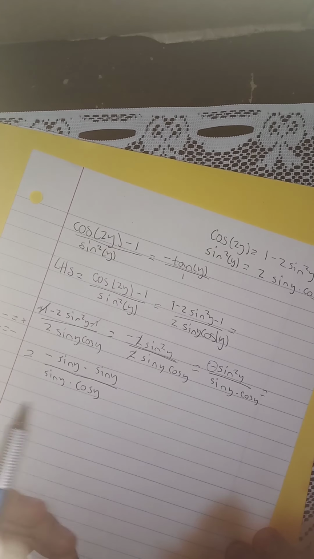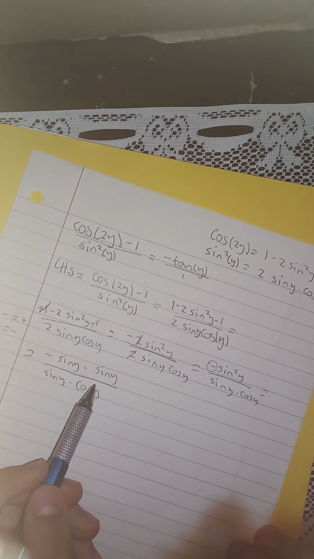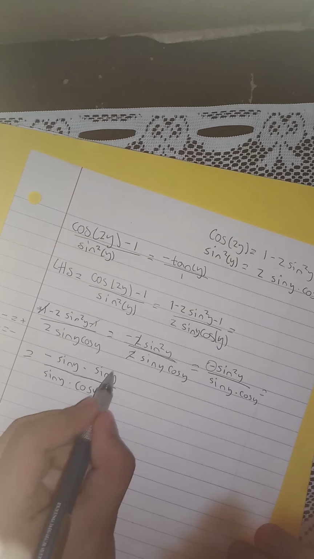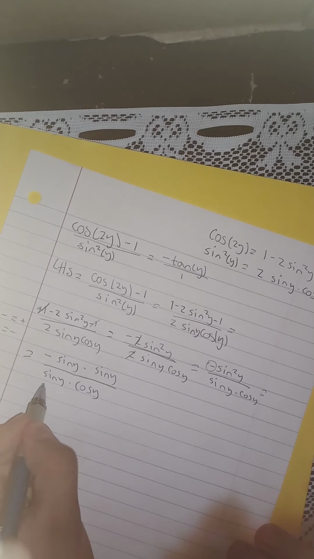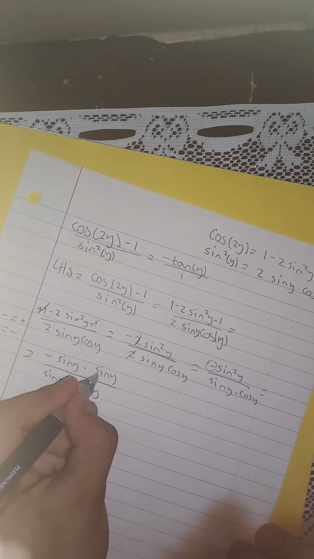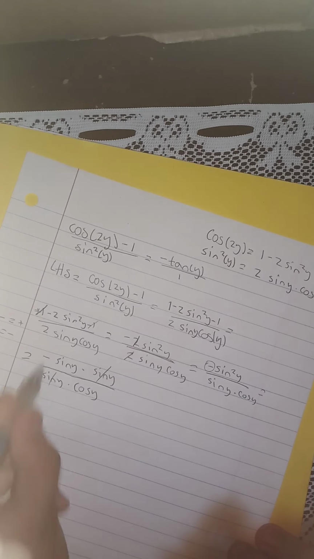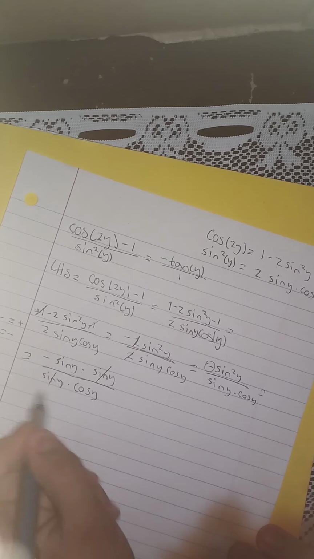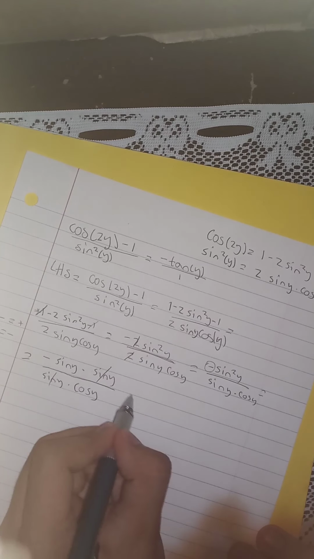So right now we know that we can cross out the sines, because sine over sine is 1, so we can cross these out. We're not crossing out the negative sign, just both positive sines.